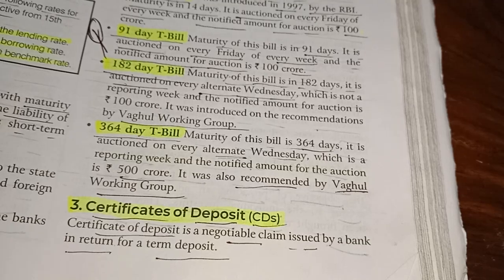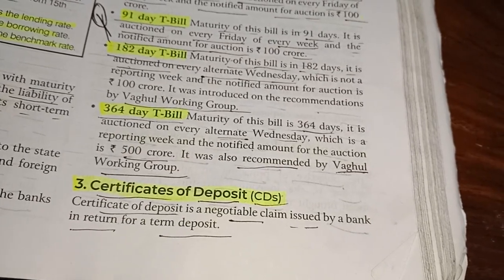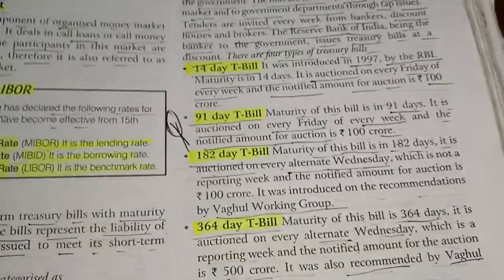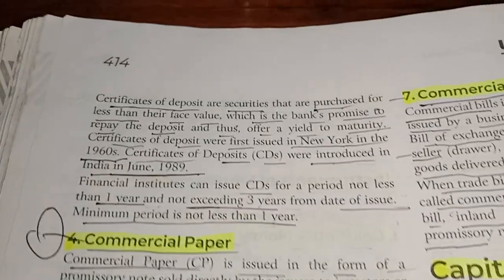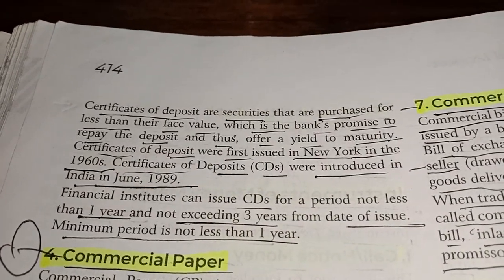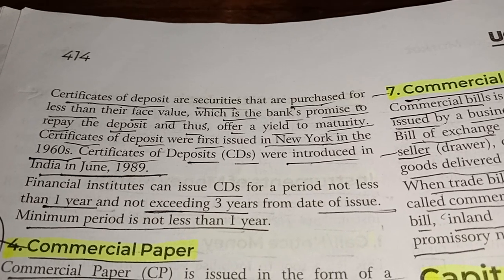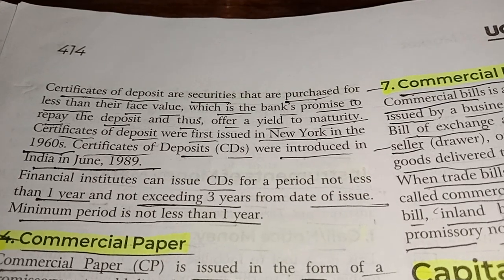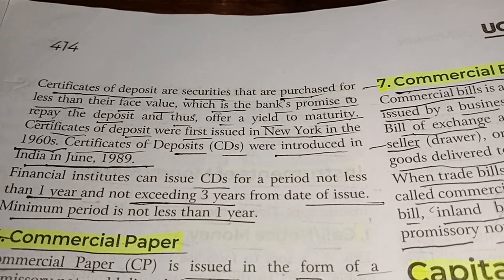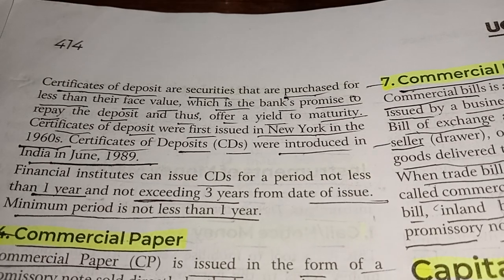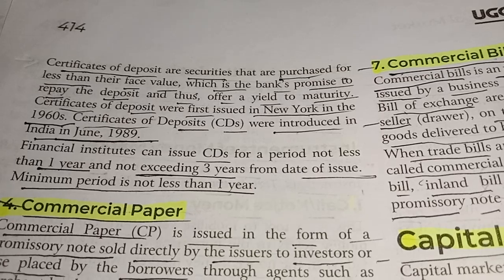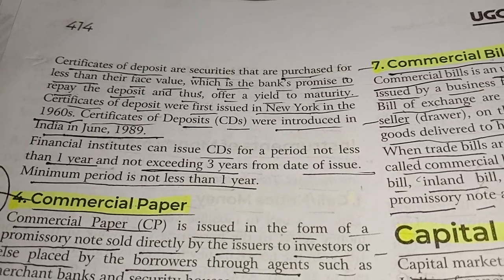Certificates of Deposit (CDs). A certificate of deposit is a negotiable claim issued by a bank in return for a term deposit. Certificates of deposit are securities that are purchased for less than their face value, which is the bank's promise to repay the deposit, and thus offer a yield to maturity. Certificates of deposit were first issued in New York in the 1960s. Certificates of deposit were introduced in India in June 1989.